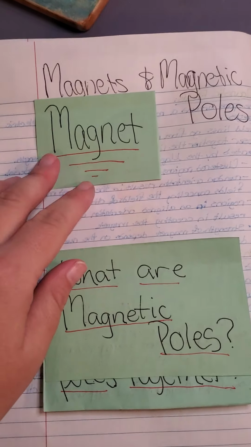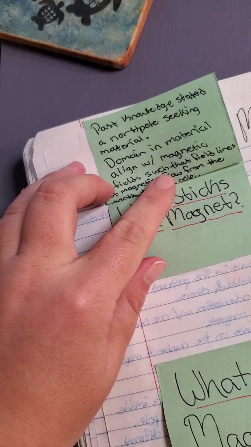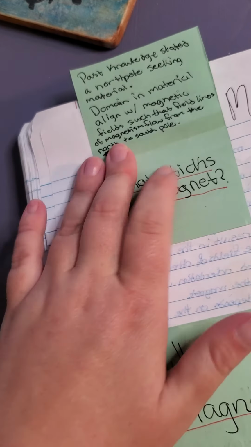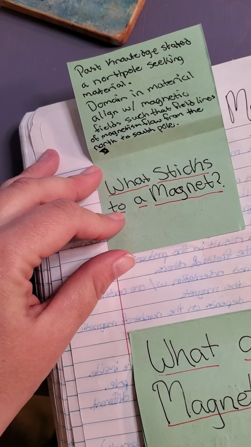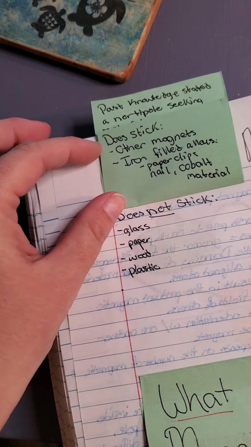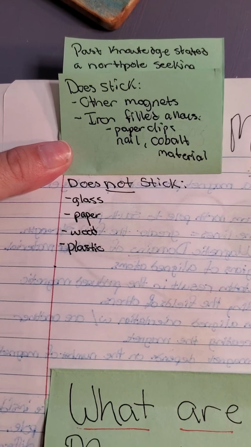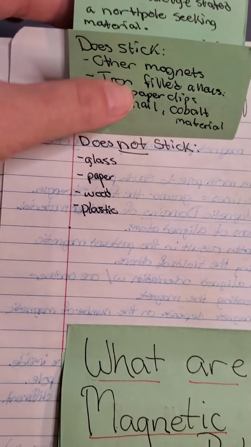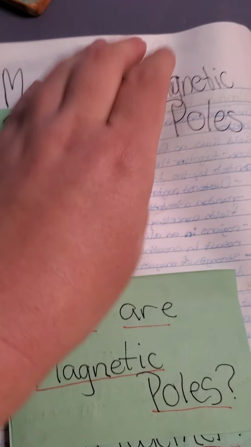All right, here's the final ones. Magnets and magnetic poles. So here's the magnet. What sticks to a magnet? Does stick: other magnets, iron, always paper clips, nail, cobalt material. Things that don't stick: glass, paper, wood, plastic. There's a lot of things that wouldn't stick.